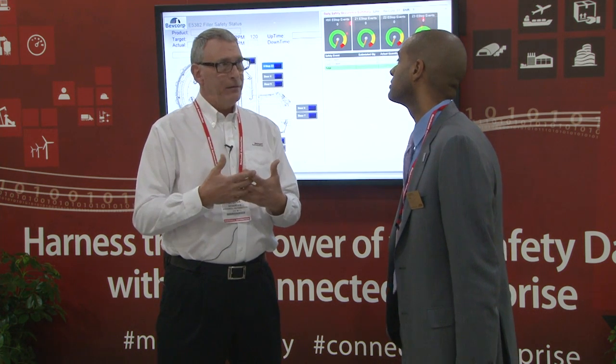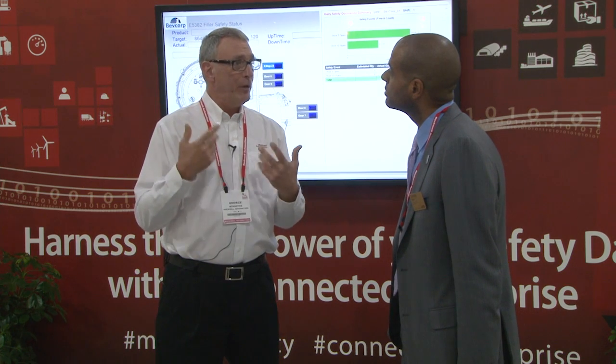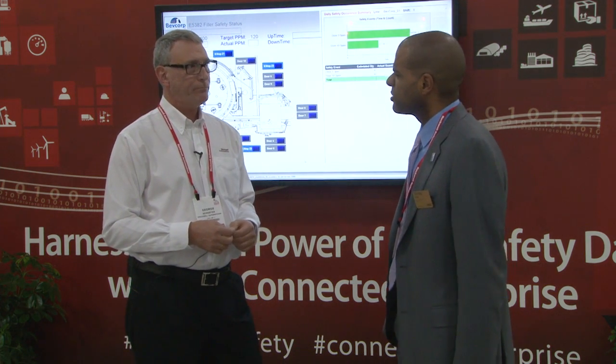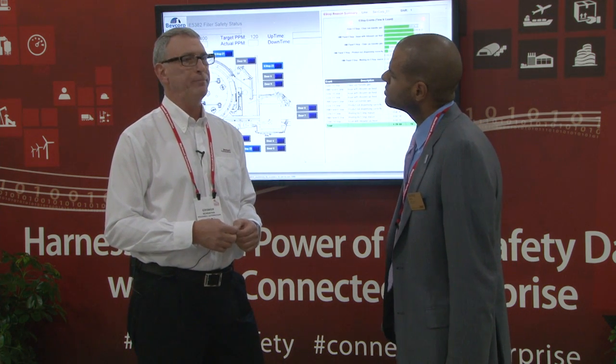So that data gives us critical highlights into how the system is being used or misused, and also identifies opportunities for productivity improvement, et cetera. So pretty important data. What other benefits does the connected enterprise bring when it comes to safety?